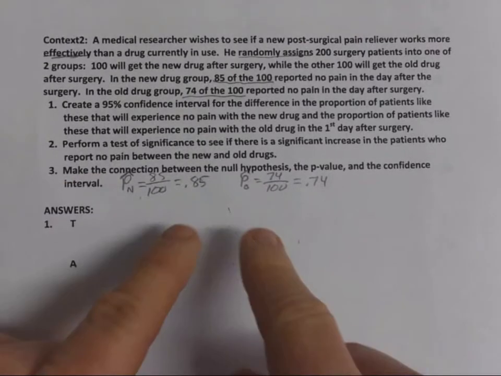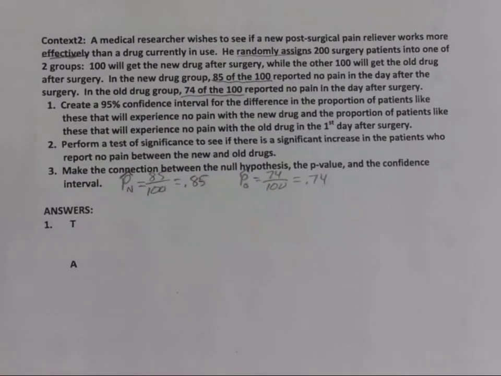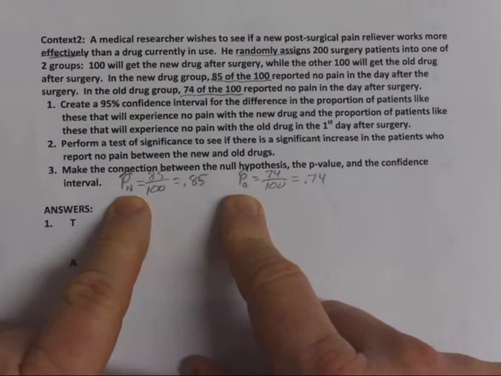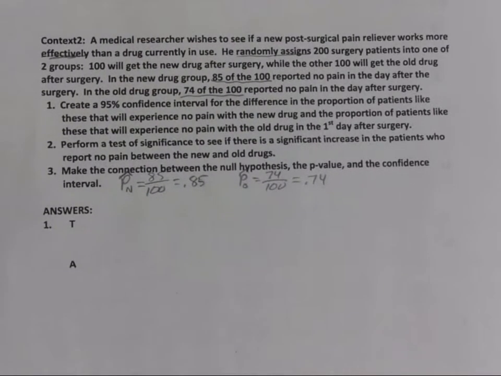Okay? So how plausible is it that these two things are different by sampling variability? Or is it so different that we are going to say this is really strong evidence of a difference in the population values for all patients like these? So, all right, here we go.